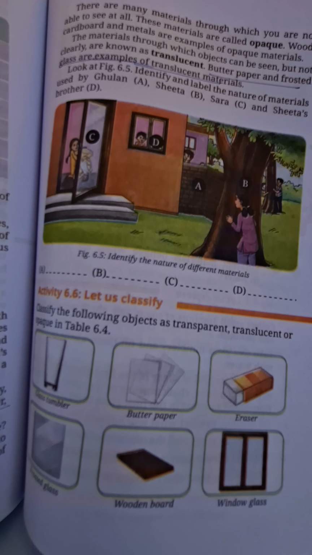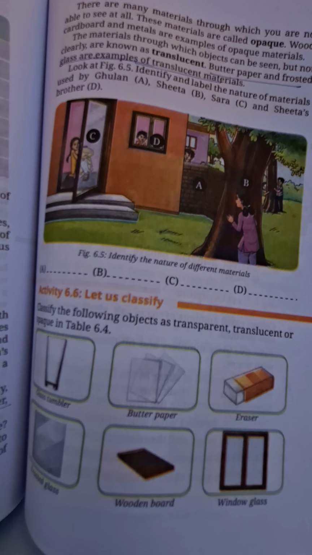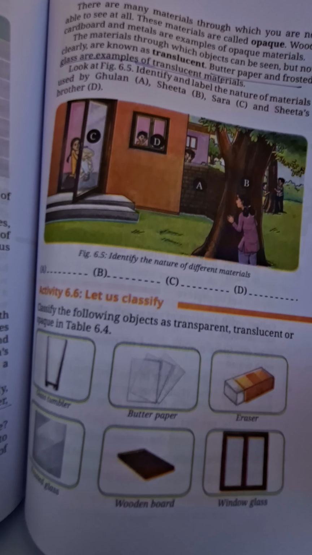So if you know the name, the property, you will be able to select which material you have to use. Like a wall is opaque, you do not want people to see from outside, so you are using cement, right? But in window panes and glasses you want everything to be seen, so for glass panes you are using transparent materials.